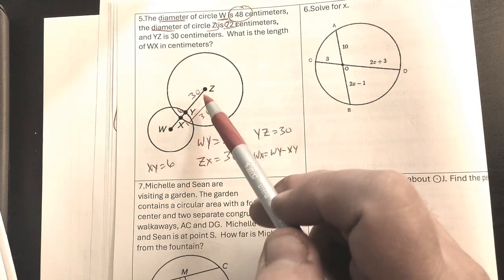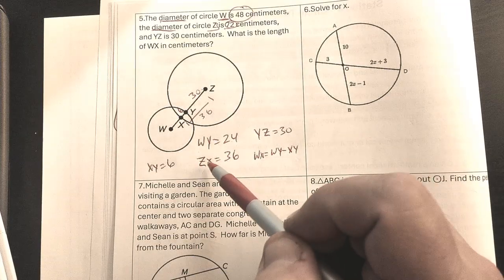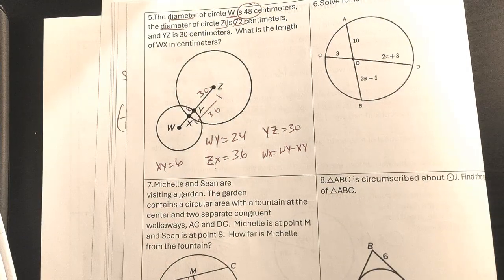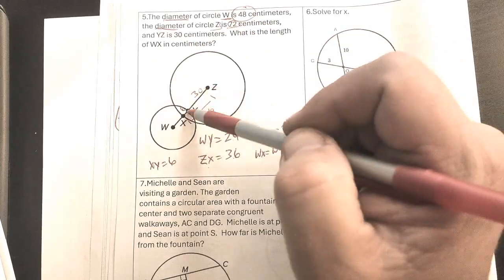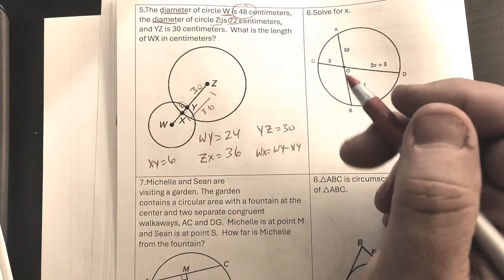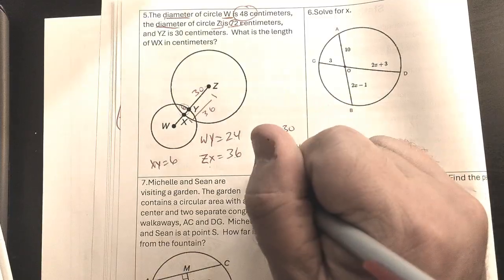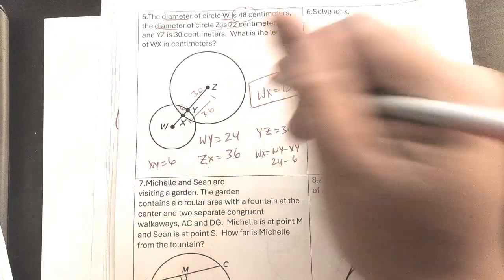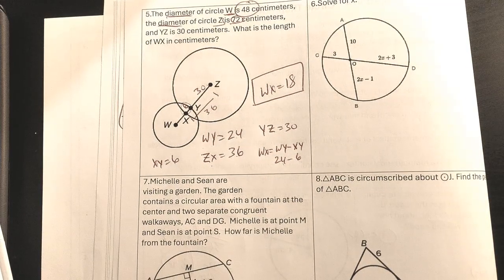Well, because XZ, that is the radius of circle Z. It's half of 72, which is 36. And then they told us that this part, YZ, was 30, so I can assume this is 6. That's more of an assumption. All right, so WY is 24, and we know that XY is 6, so WX is 24 minus 6, which is 18. I know that's a little bit much, but just do your best.